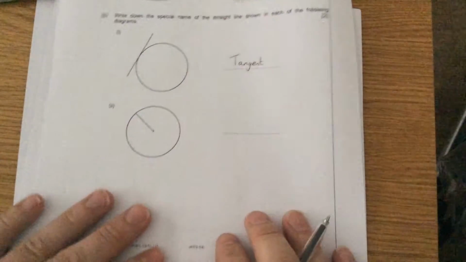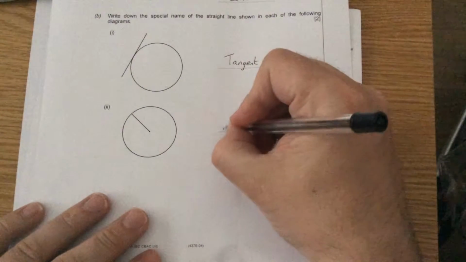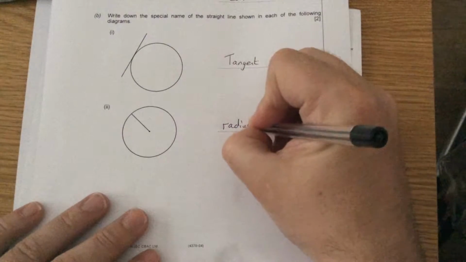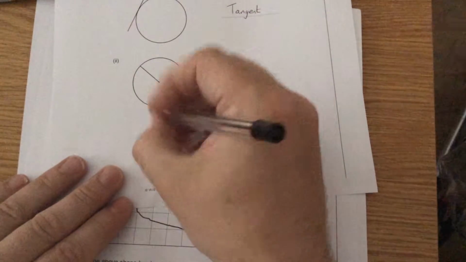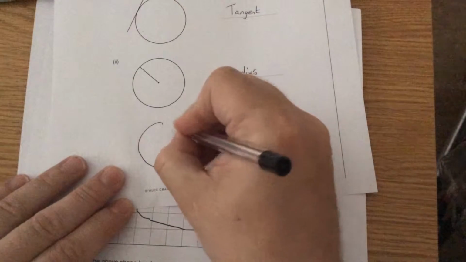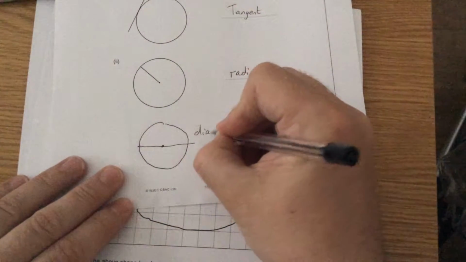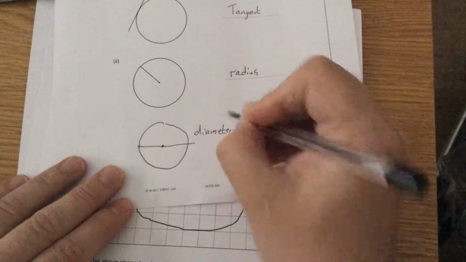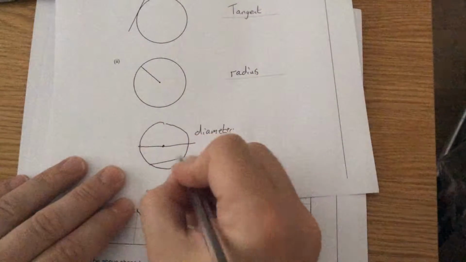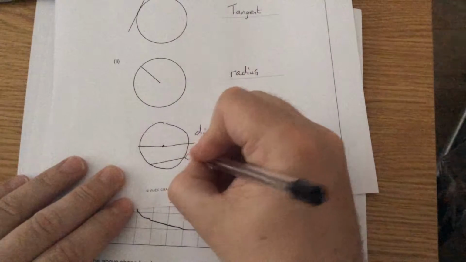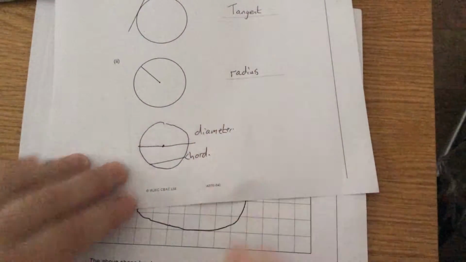And the line from the centre of the circle to the outside of the circle is called a radius. In terms of the exam question, you will also need to know a line going through the centre of the circle, which is called a diameter, and a line that goes across but doesn't go through the centre, and that line is called a chord.